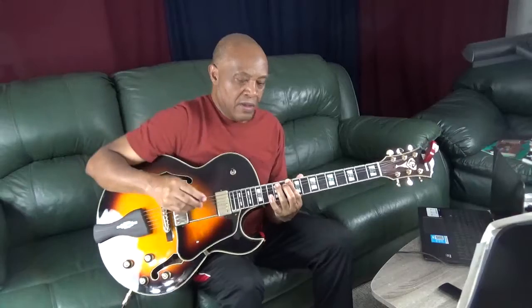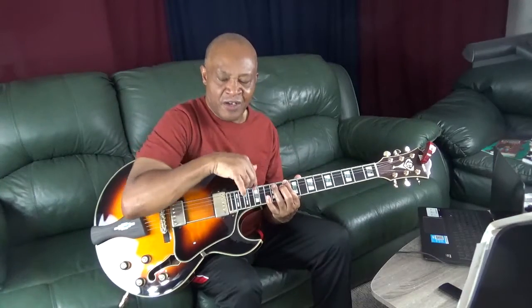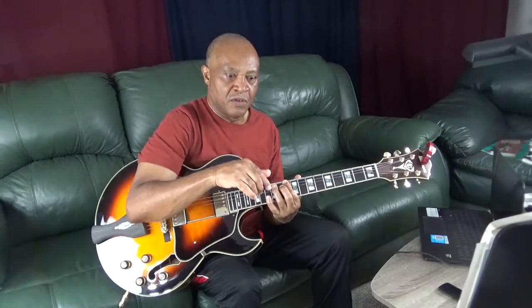So to repeat, from the root of the D dominant 7 chord, you count a perfect fifth below that root, which is an interval of fifth, and then you're going to end up on G. And then G is the tonic where the D dominant 7th chord is going to resolve, okay?